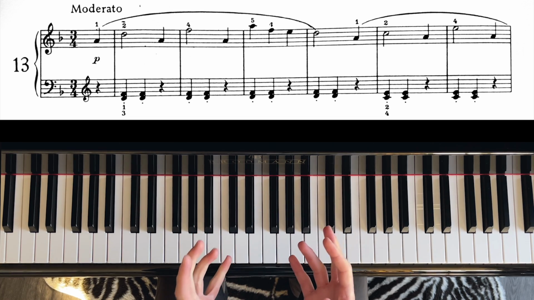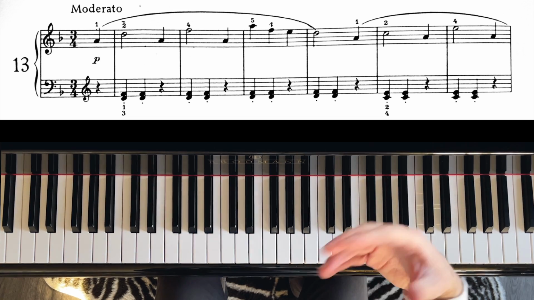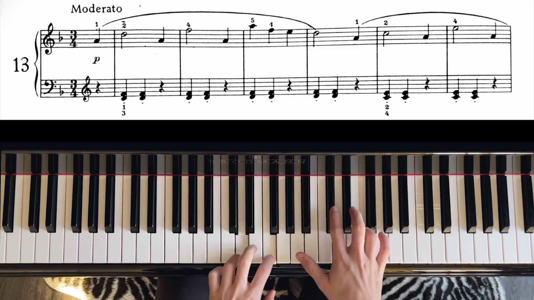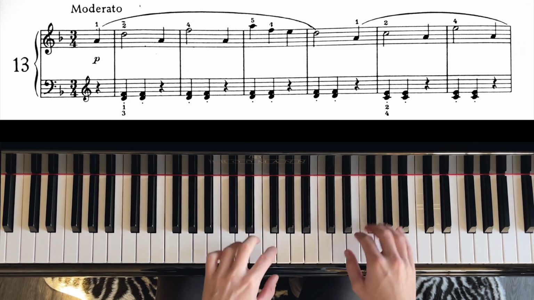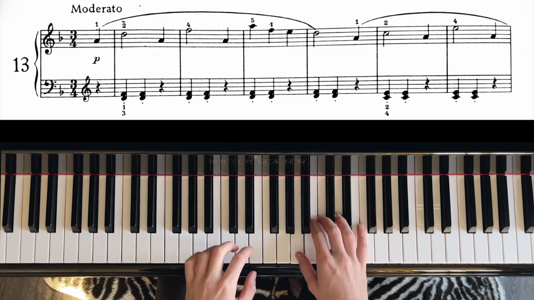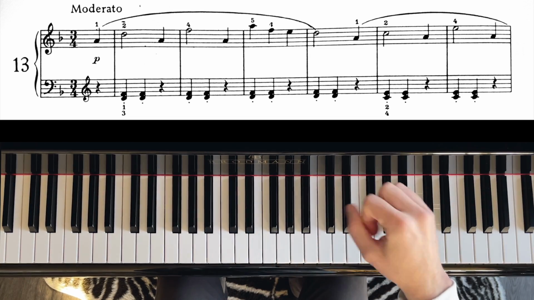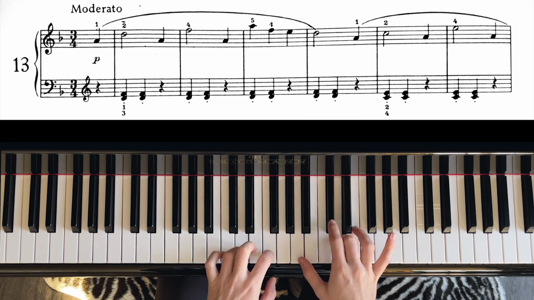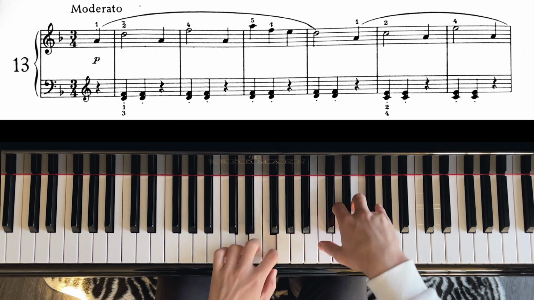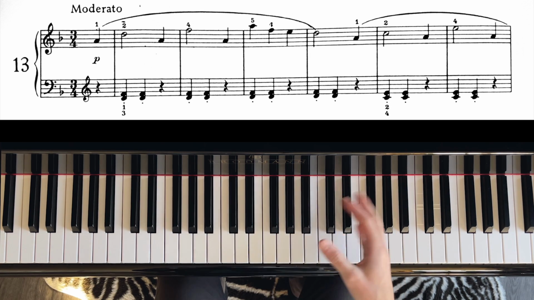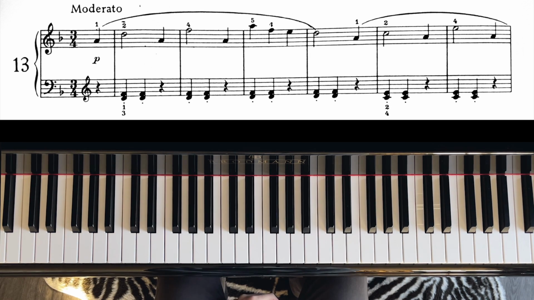Another thing that can happen when you play this piece is that the right hand lifts up with the left, like this. So don't let the right hand come up, the right hand stays connected. But I showed you already this in another video, how to play legato against staccato or detached notes.